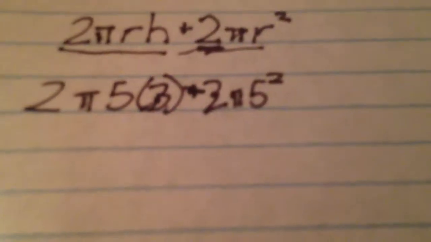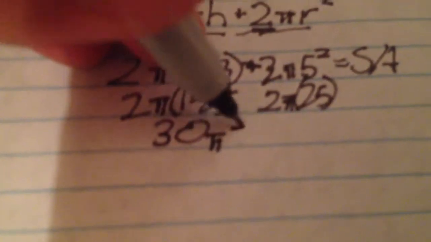So you'll just substitute it in there and solve for the surface area, which would be 2 pi times 15 plus 2 pi times 25, which would make 30 pi and 50 pi, which, since they're like terms, we can add them together, making the surface area equal to 80 pi.